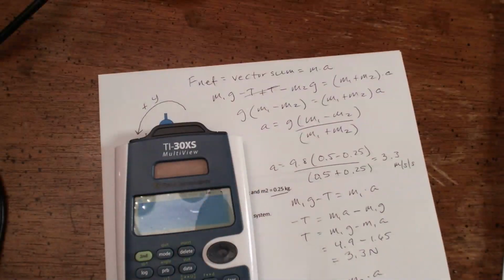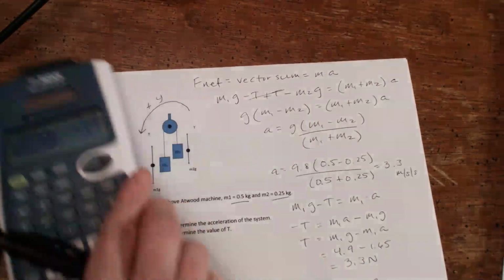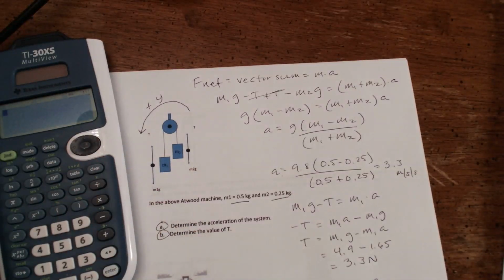But it doesn't matter. You can use either one. That's another thing about this scenario. So there's my 3.2 or 3.3, same thing.